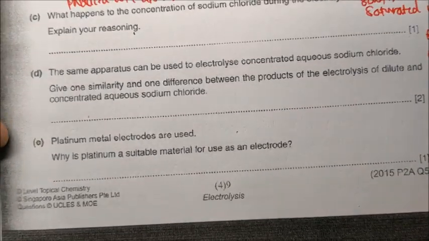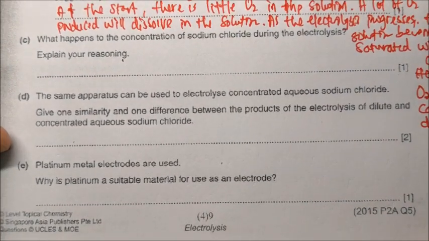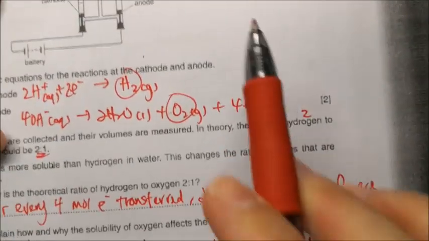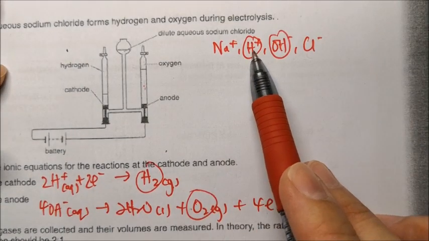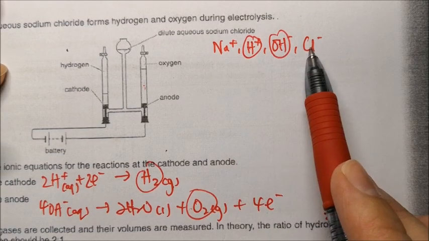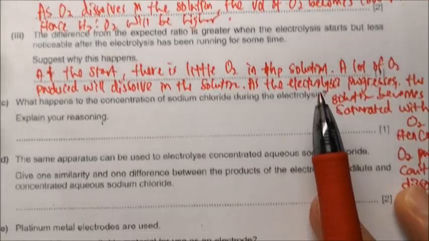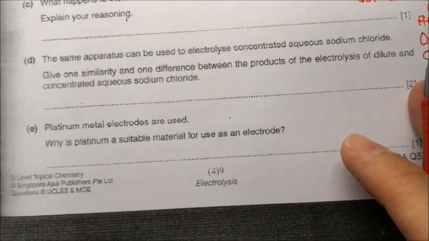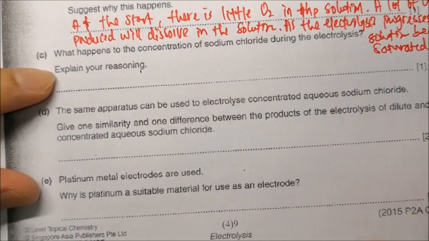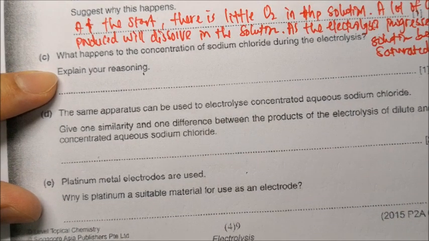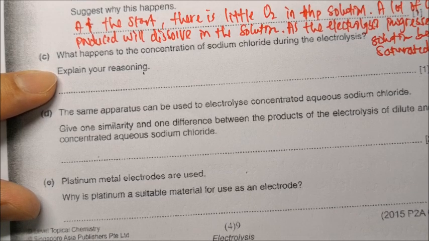Okay. Now, what happens to the concentration of sodium chloride during the electrolysis? As electrolysis progresses, H plus and OH minus will discharge, leaving behind Na plus and Cl minus, which means that the concentration of the sodium chloride will increase. So you can say as H plus and OH minus discharge, the concentration of Na plus and Cl minus increases.